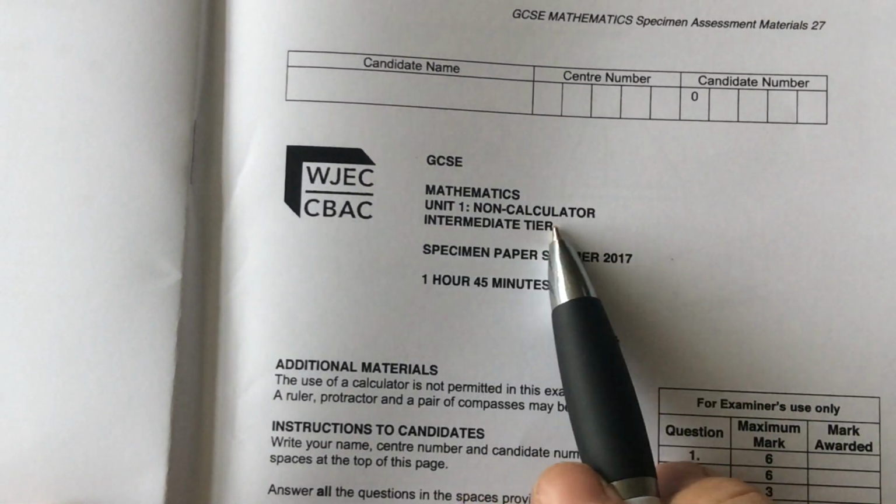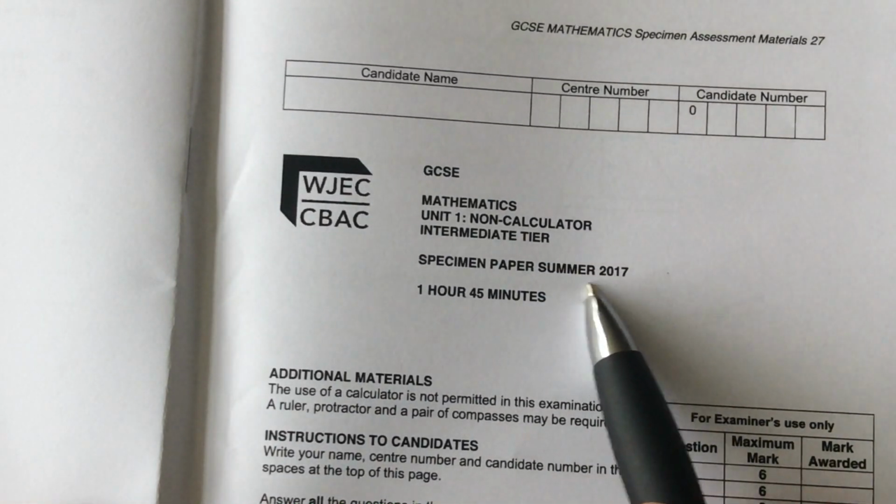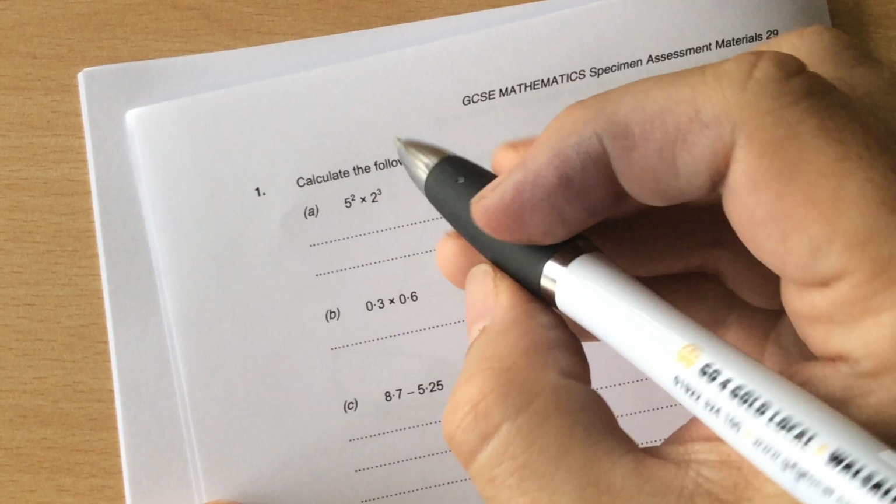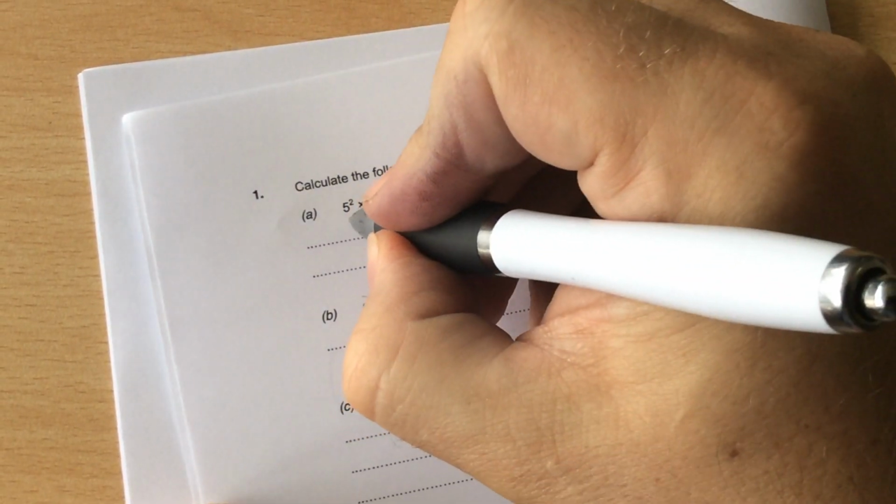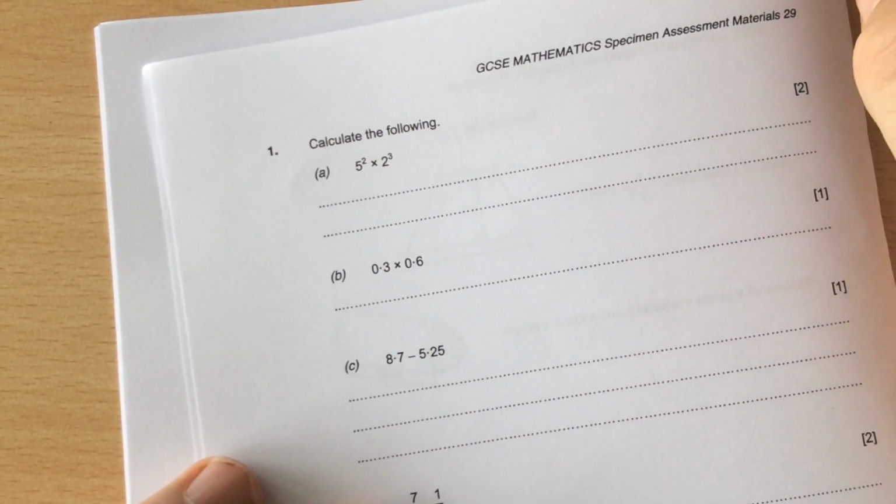Mathematics Unit 1, Non-Calculator Intermediate Tier Specimen Paper 2017. So it's a non-calculator paper. Question 1, calculate the following. 5 squared multiplied by 2 to the power of 3.